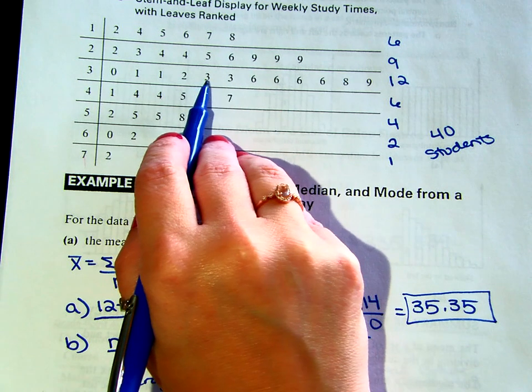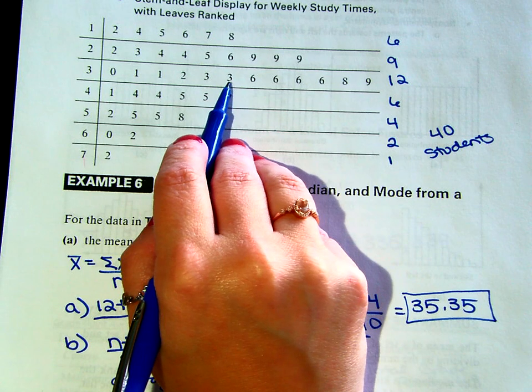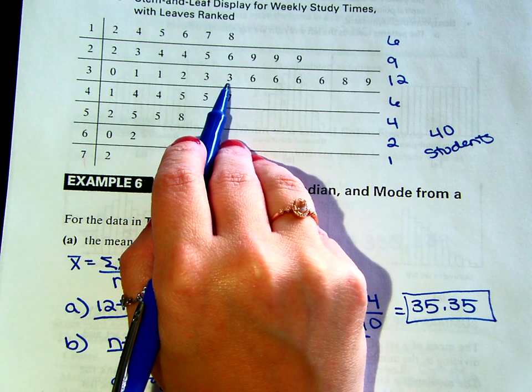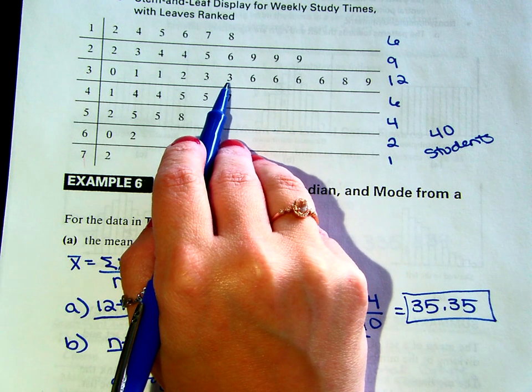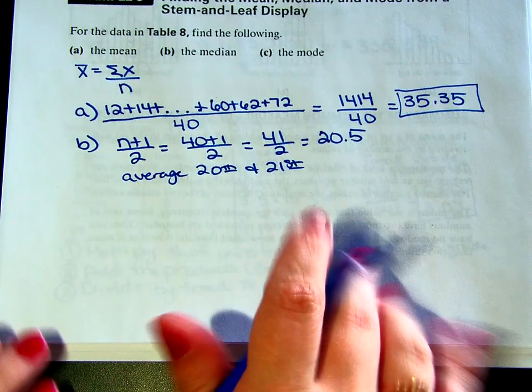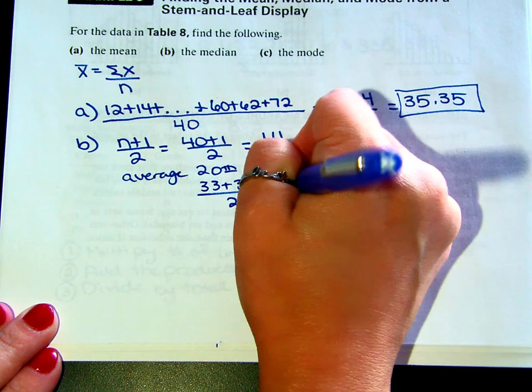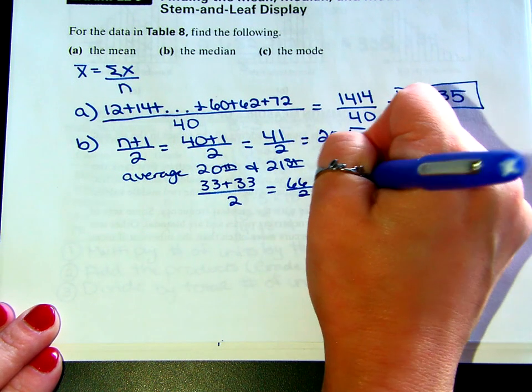33 and 33. So in this case, since they're both actually the same, we wouldn't actually have to find the average because you're going to see it's going to give us 33. Because if you take 33 plus 33 and divide that by 2, you get 66 divided by 2, which gives you 33. So that's kind of a unique situation that happened in this case. It doesn't always happen, obviously.